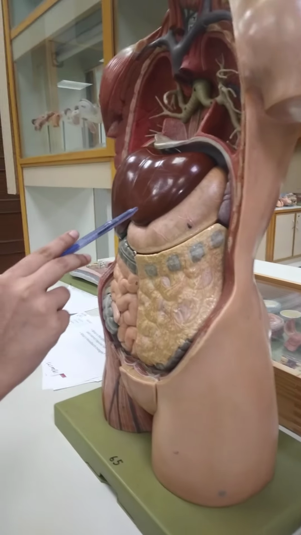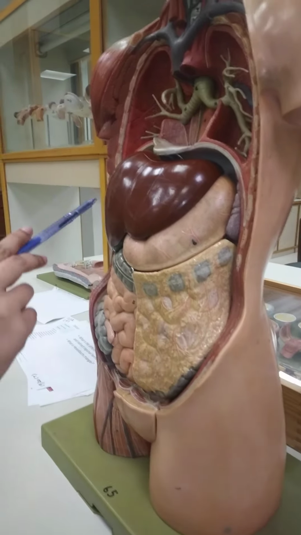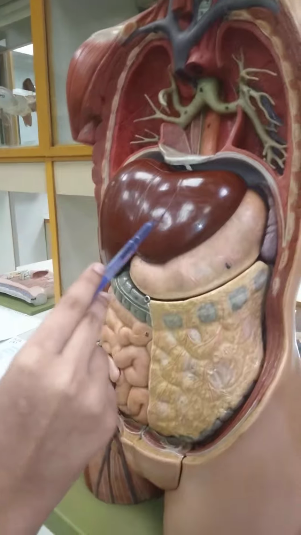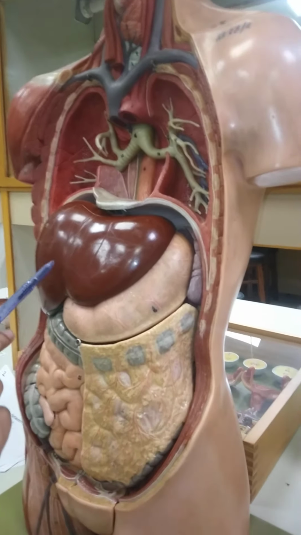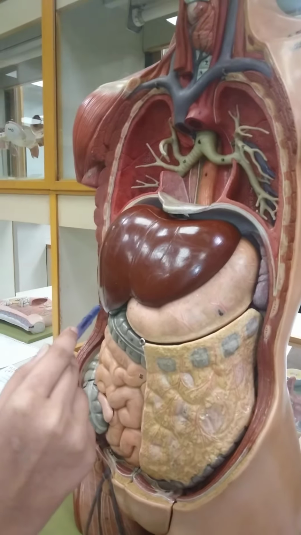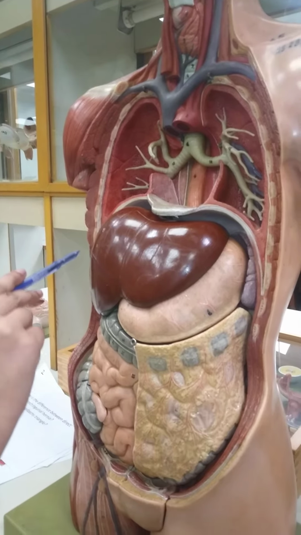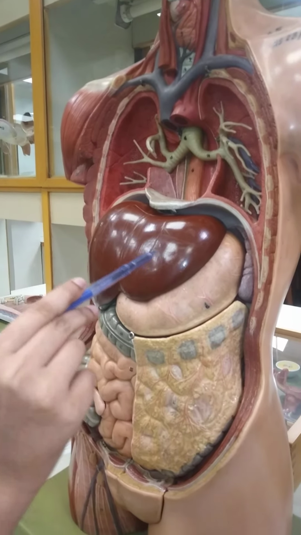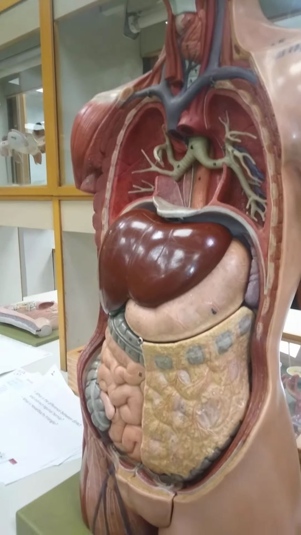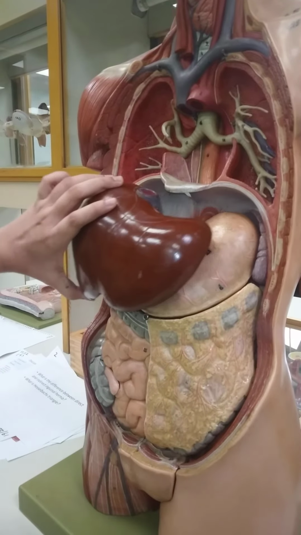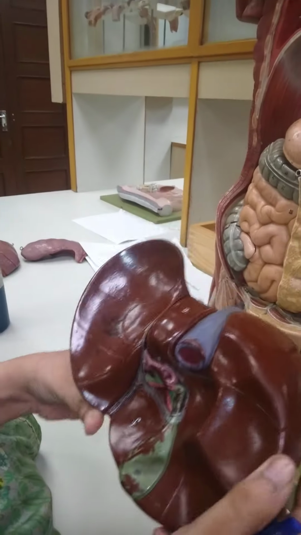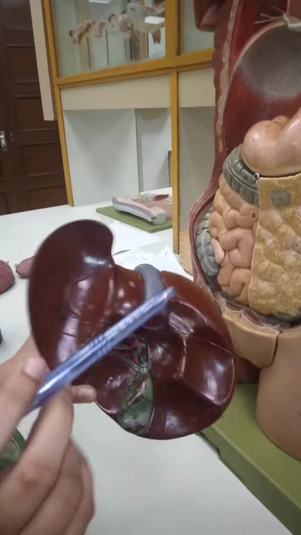We are having a session on the liver. Starting from the location, it extends from the T7 to T11 vertebral level, and also in the right upper quadrant region. Okay, so we will discuss the surfaces and the lobes.